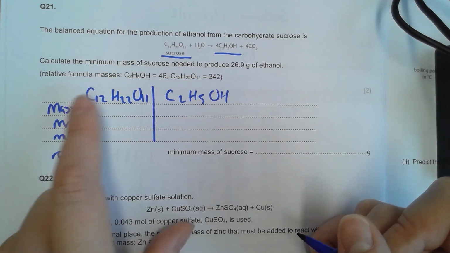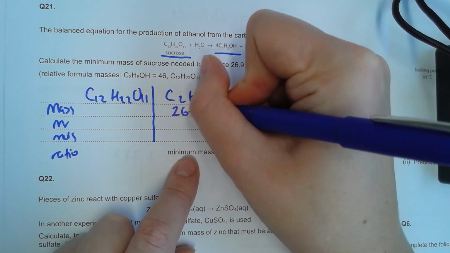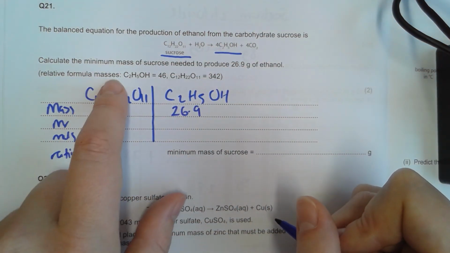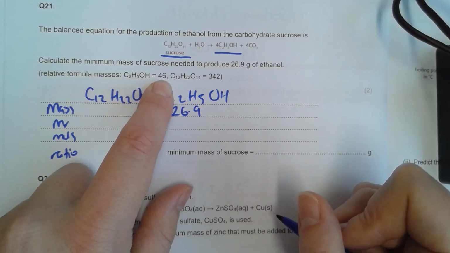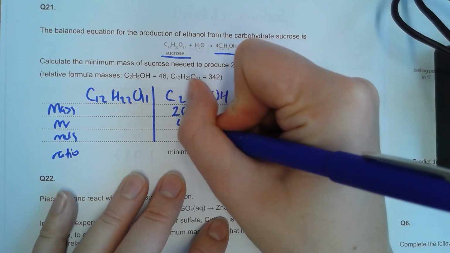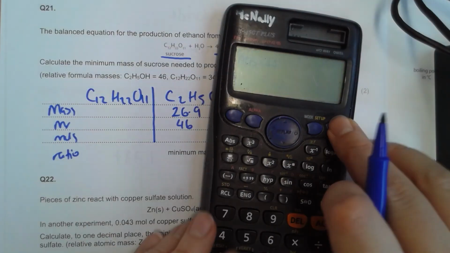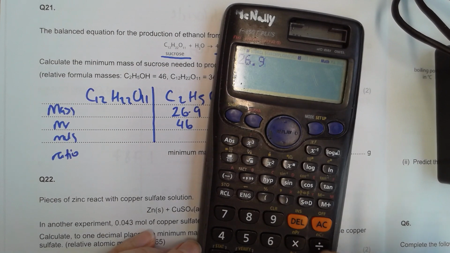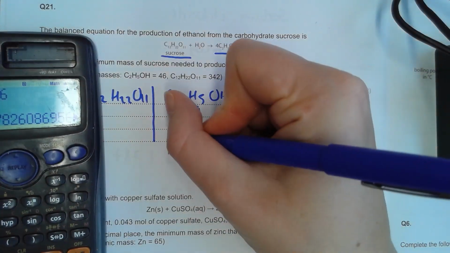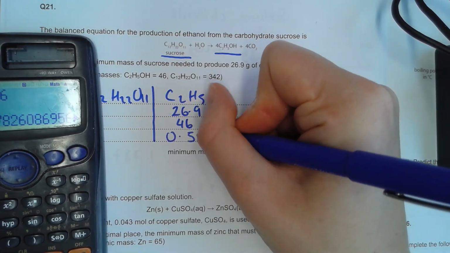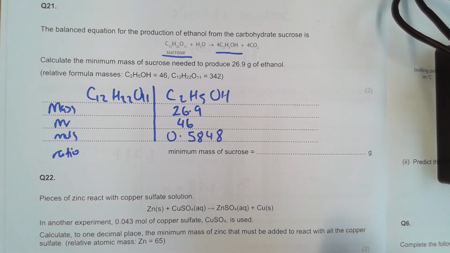26.9 grams of ethanol, so that's the mass of ethanol, so that goes there, 26.9. The MR for ethanol, relative formula mass, is there, C2H5OH is 46, so I put the 46 there. I've got mass, I've got formula mass, I can find moles, so it's going to be 26.9 divided by 46. And I get 0. And I'm not going to round that number too early, so I'll round at the end, but for now I'm going to keep that to 4 decimal places.